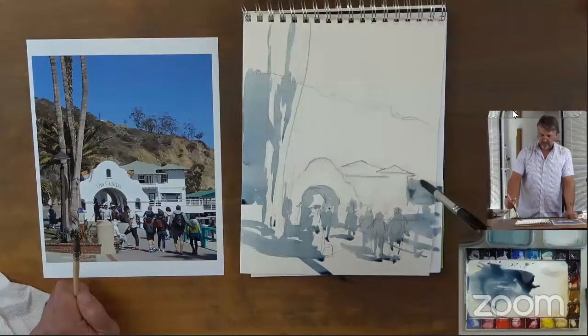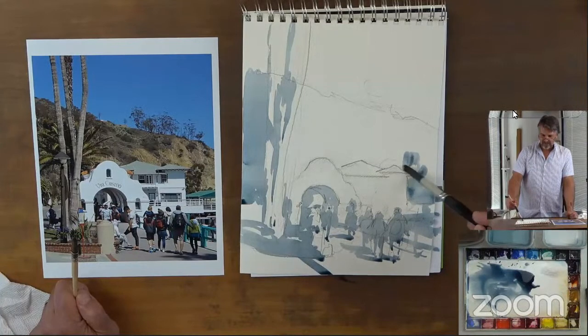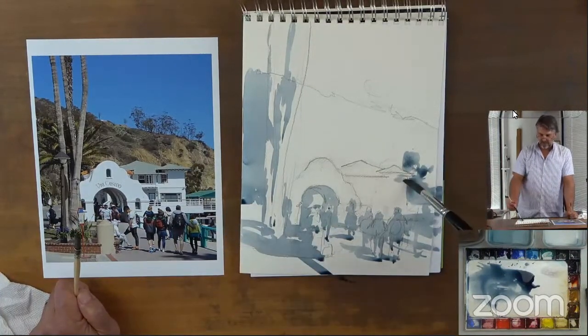There's this tree in the background that I'm going to use to define the side of this thing. Okay, now there's a shadow underneath the rooftop.